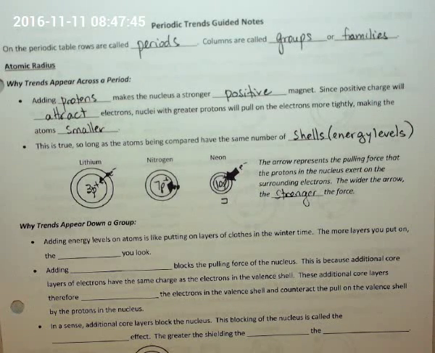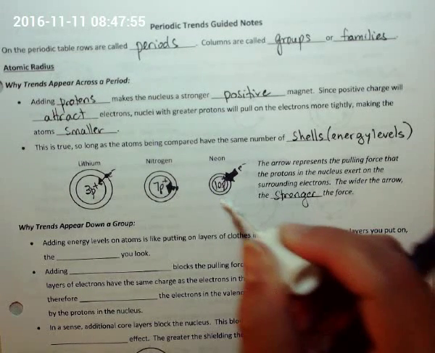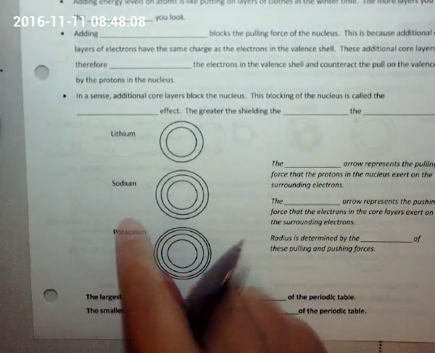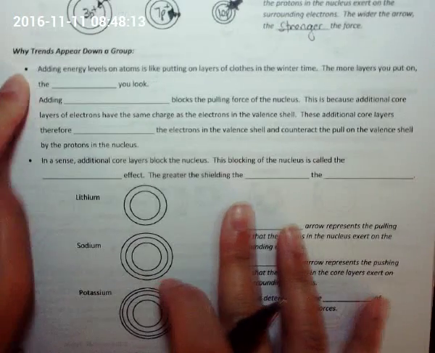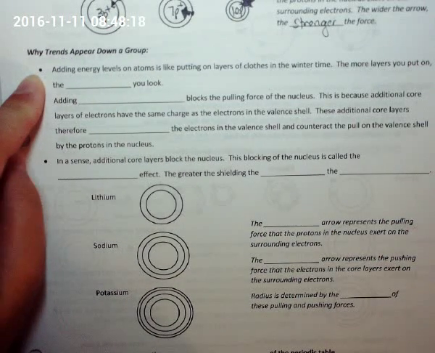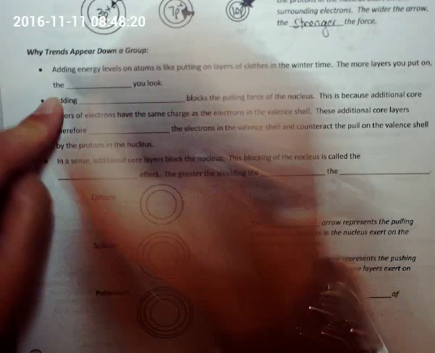Okay? Let's talk about the trend that we see as we look down a column. So down a column is next. So we're going to look now at lithium, sodium, and potassium. So let's start with this first bullet here. It says, adding energy levels on atoms is like putting on layers of clothes in the wintertime. The more layers you put on, the fatter you look.